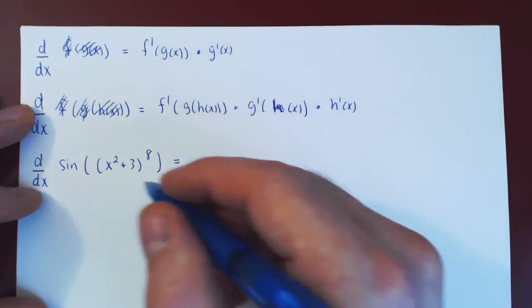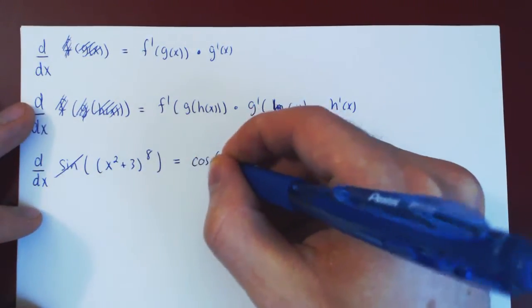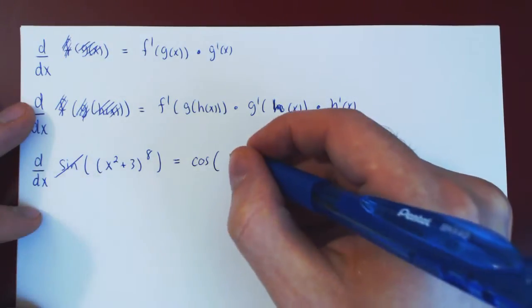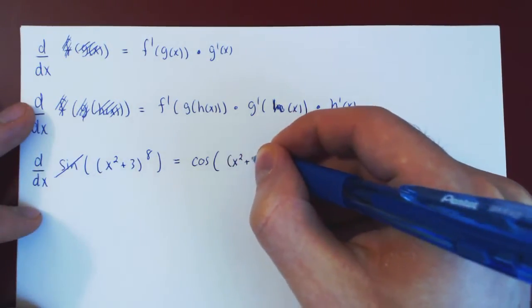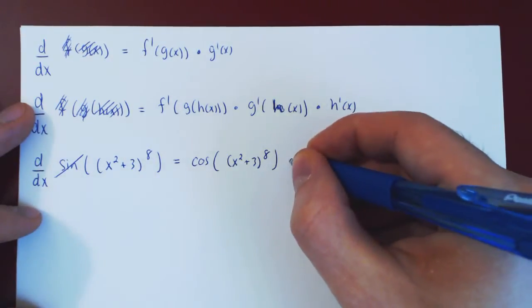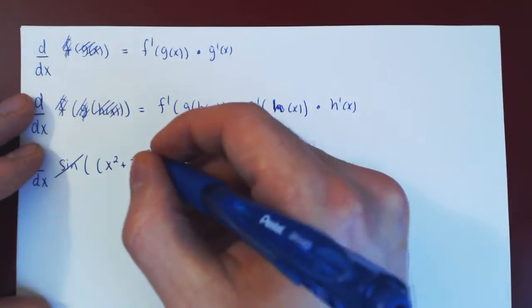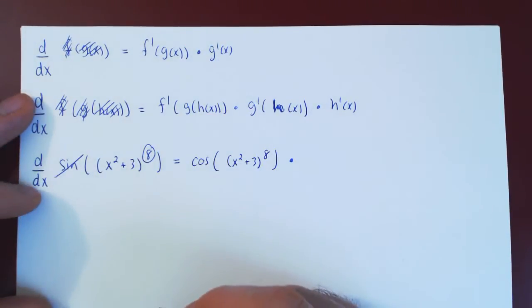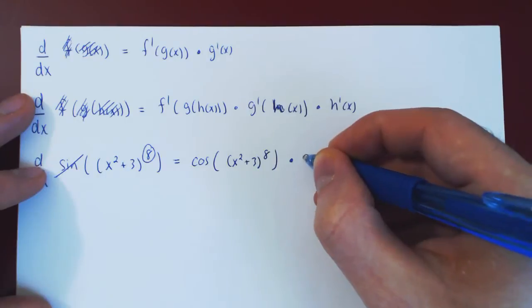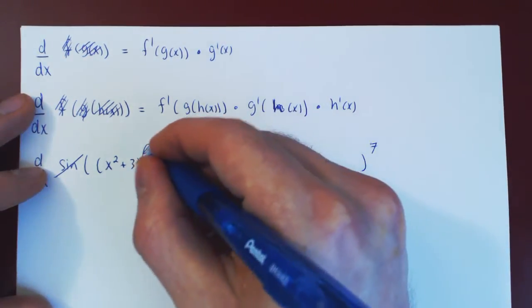By the chain rule, we differentiate the outer function, the derivative of sine being cosine. Of what? Of the argument, x squared plus 3 to the 8th. But we're not done. So times the derivative of what's left over. Here, the outer function is the power 8 function. So we use the power rule. We bring the exponent down. We subtract 1 from the exponent.